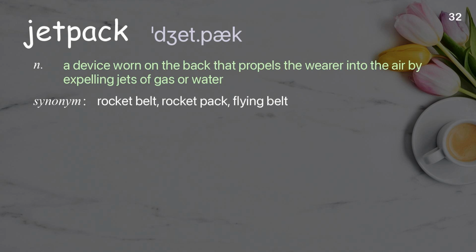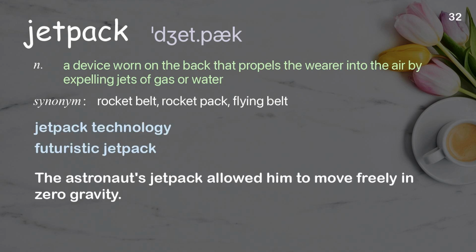Jetpack. A device worn on the back that propels the wearer into the air by expelling jets of gas or water. Examples: Jetpack technology. Futuristic jetpack. The astronaut's jetpack allowed him to move freely in zero gravity.